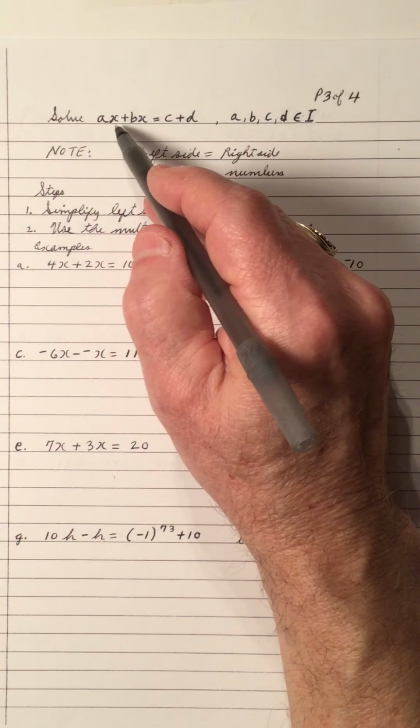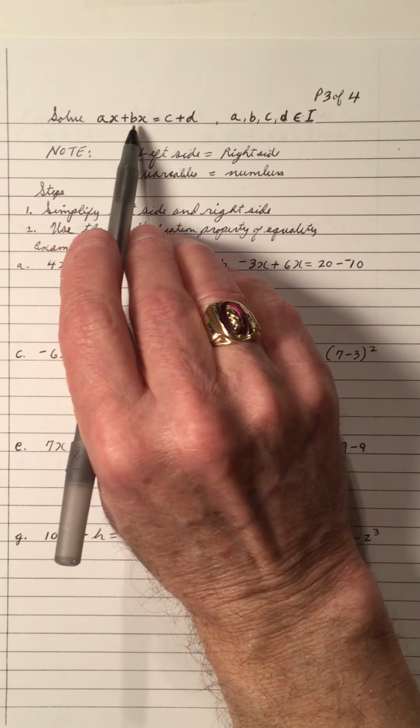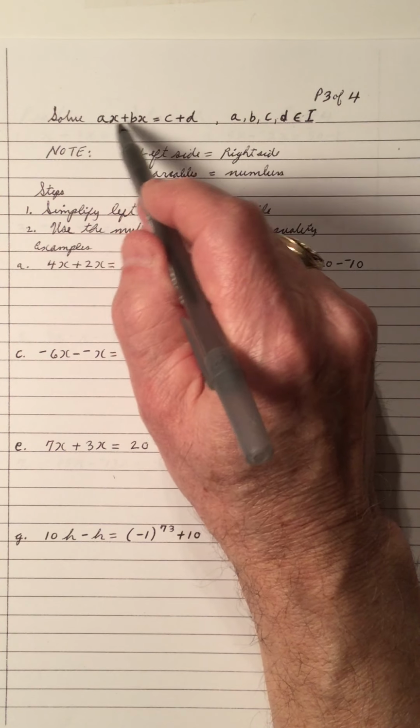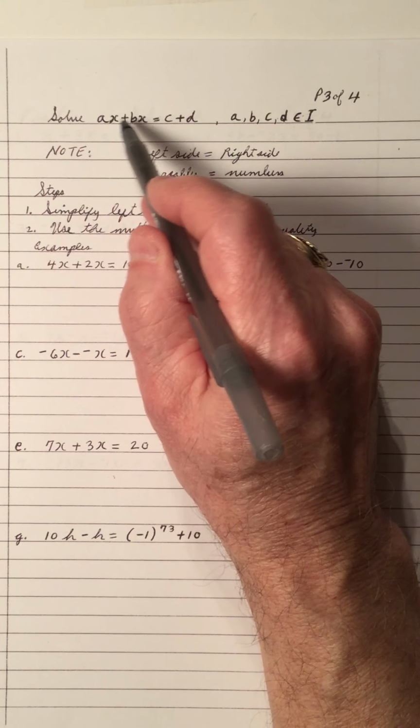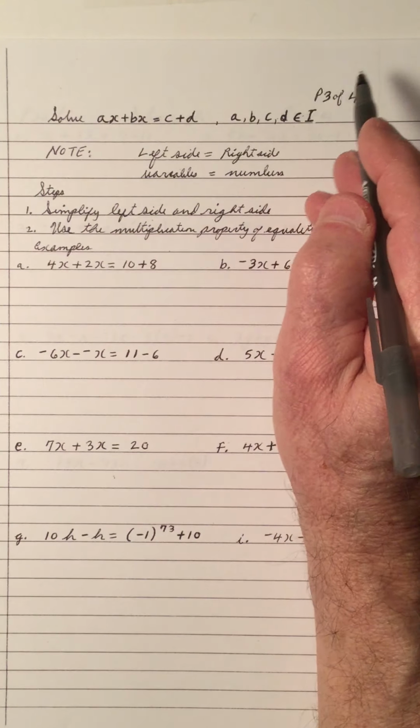Solving ax plus by equals c plus d. The a, b, c, and d are integers. The x is the only variable, even though I've got a's and b's. But the x is the only variable that I'm talking about here because the a, b, and c are numbers.